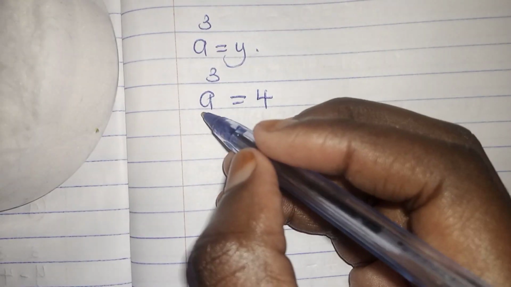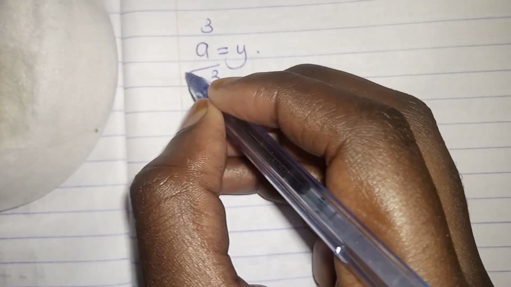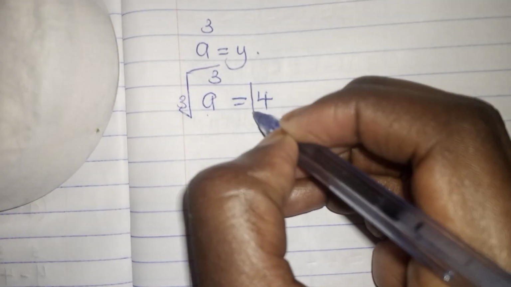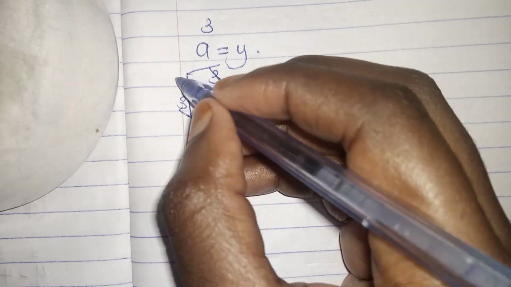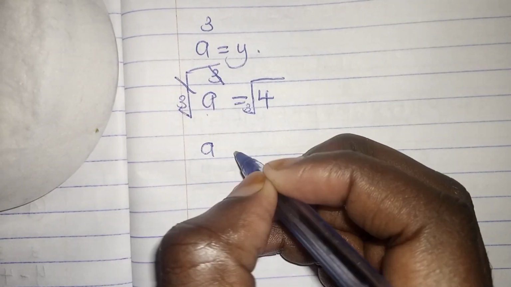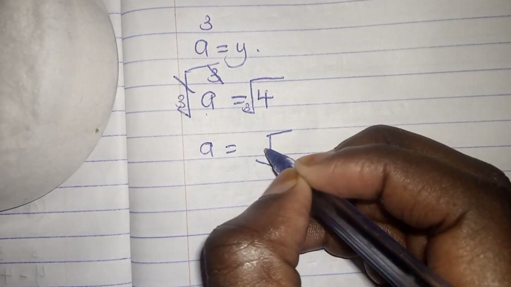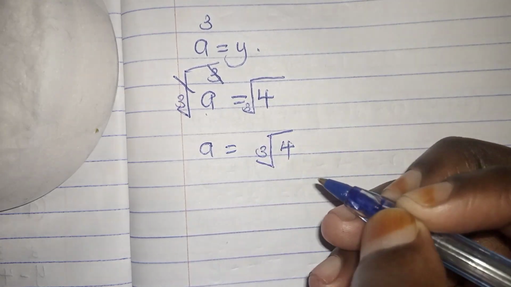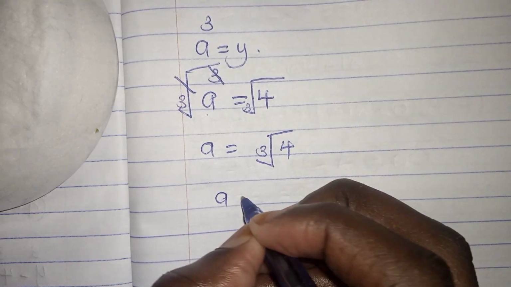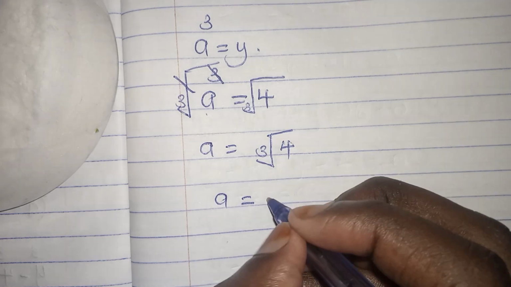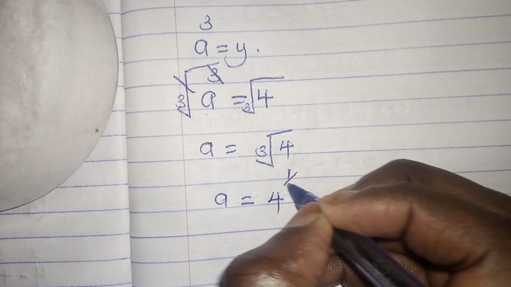So to get the value of a, we will cube root on both sides. So this is cube rooting, and this cube here will cancel, and we will remain with a is equal to cube root of 4. Or rather, you can write a is equal to 4 to the power of a third.